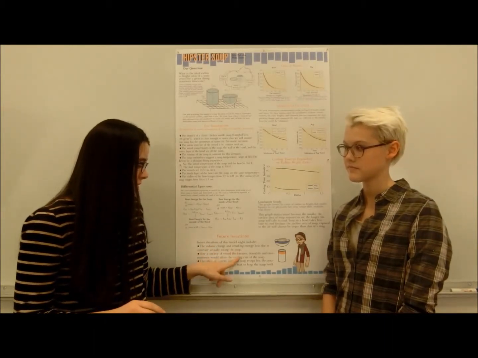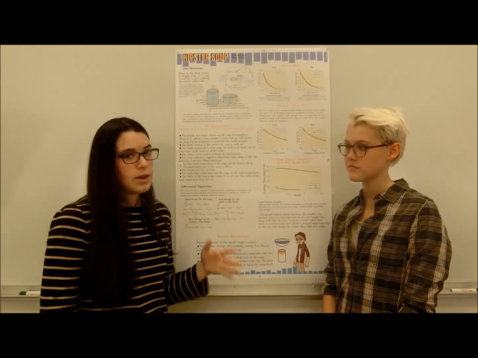We also were thinking about different thicknesses, materials, and properties of vessels, and parameters relating to the environment. And also we could make the soup more complicated. Right now it's just water. We could add in things like, what if there were potatoes in the soup that were retaining heat, or what if the soup is thicker or less thick, and that would affect the cool down rate of the soup.